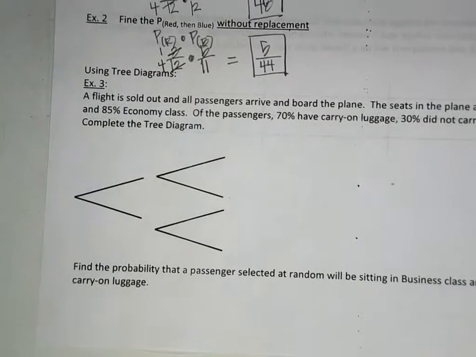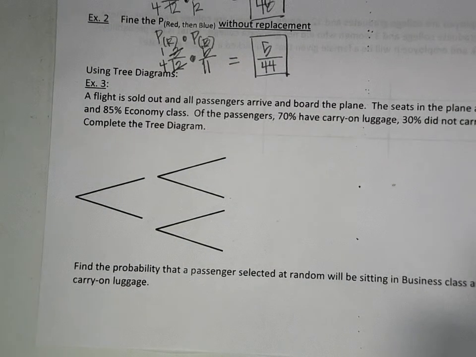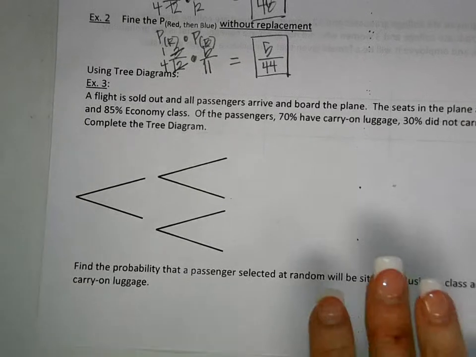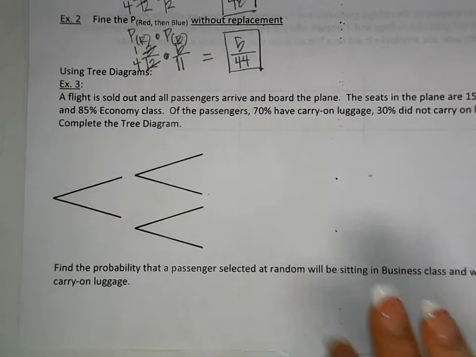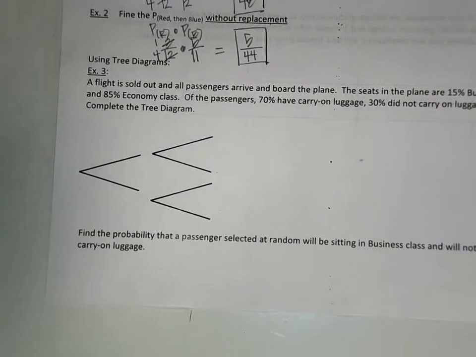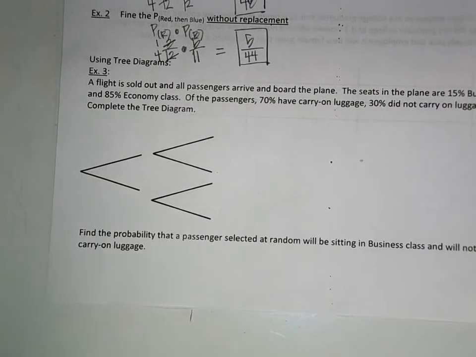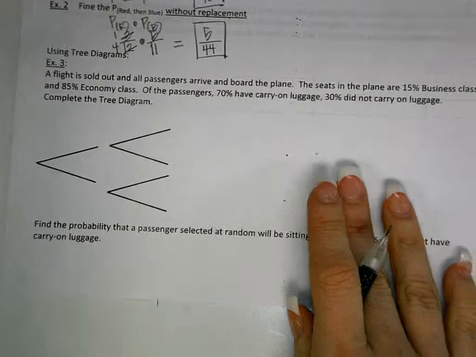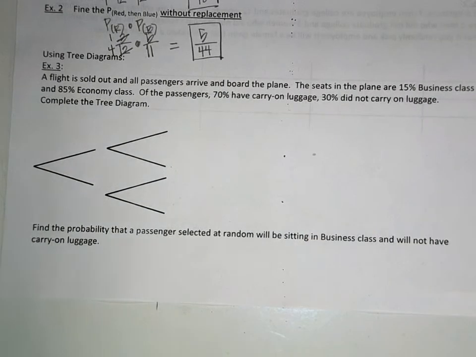For number 3, we're going to be using tree diagrams. Okay? Tree diagrams. So, for tree diagrams, I wrote these out because they're kind of long and it takes a long time to write things out for you. So, for number 3, a flight is sold out and all passengers arrive and have boarded the plane. The seats in the plane are 15% business class, which is a fancy way of saying first class, and 85% economy class, which is a nice way of saying you're in coach. Of the passengers, 70% have carry-on baggage, 30% did not carry on luggage.